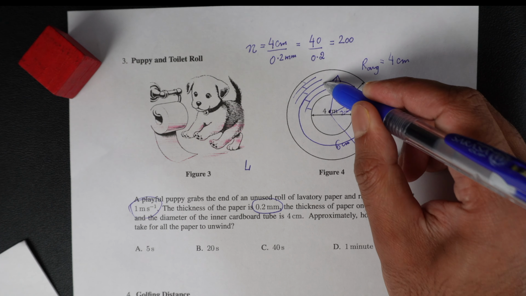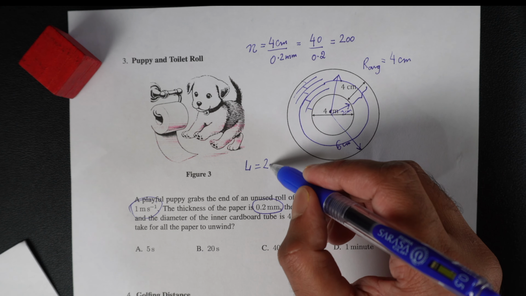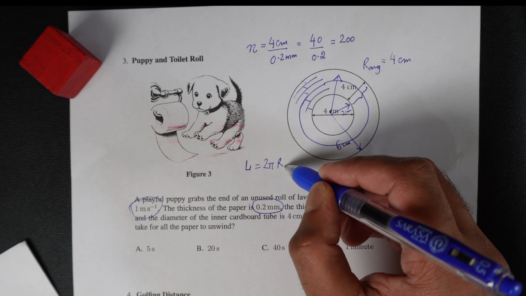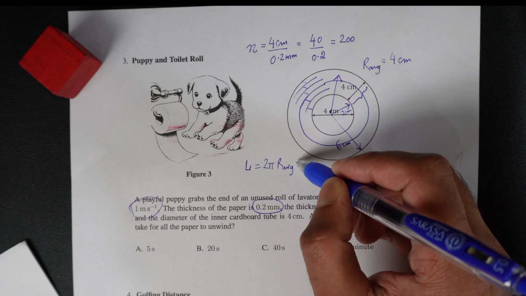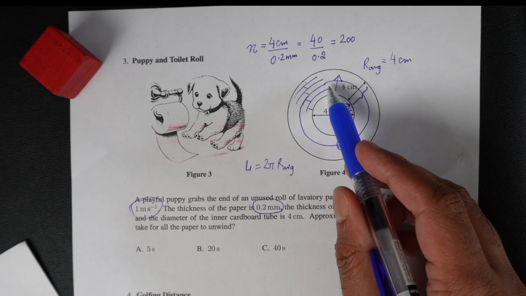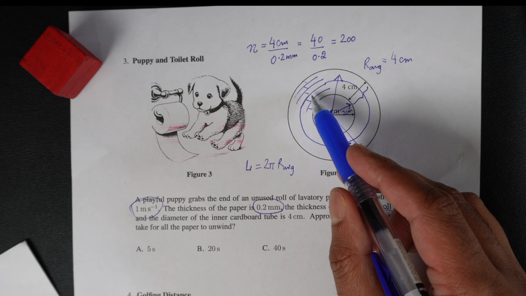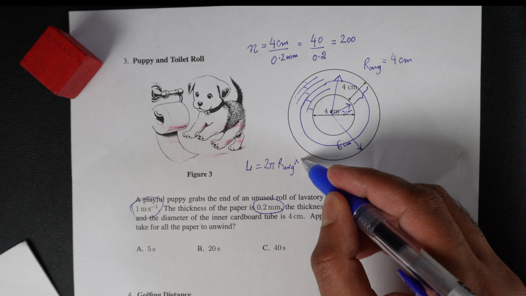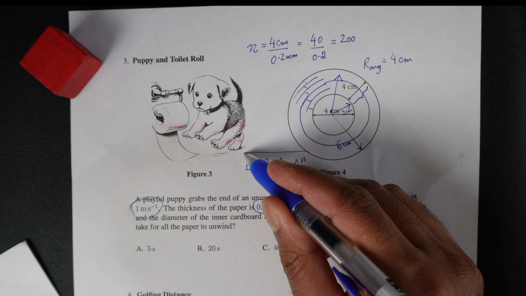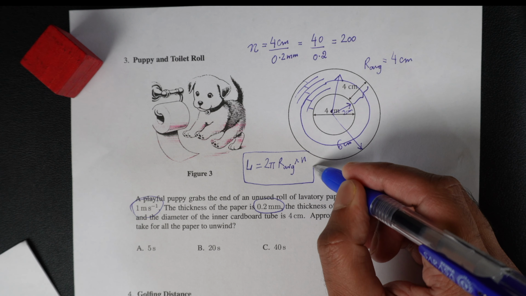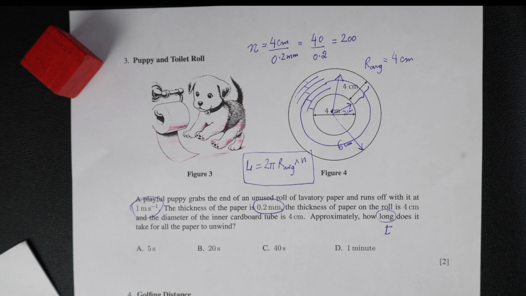Okay, that means the average length of each loop would be 2 pi r average. But keep in mind, this is the length of one winding. How many windings do we have? N. So this gives us the total length of the toilet paper.